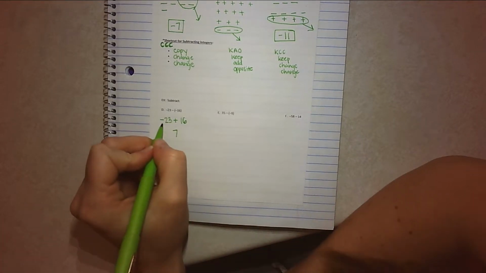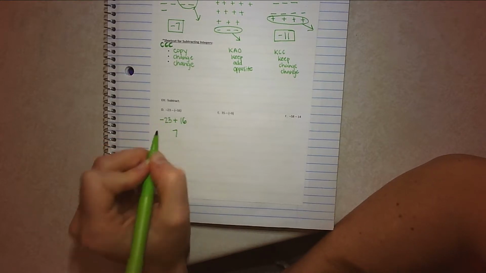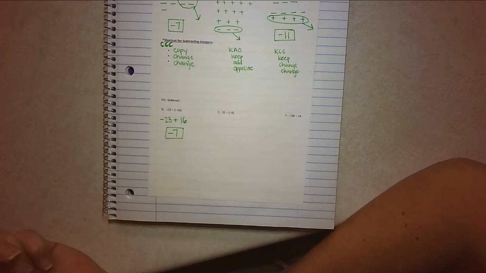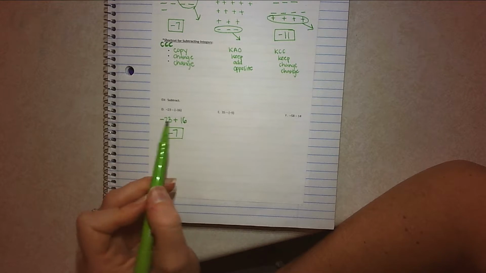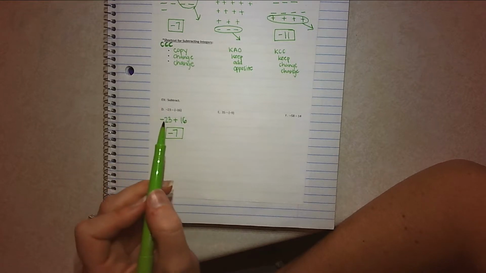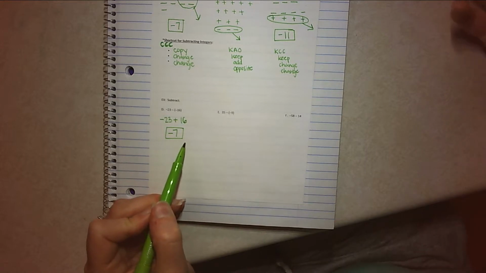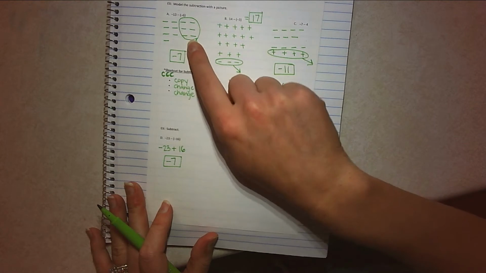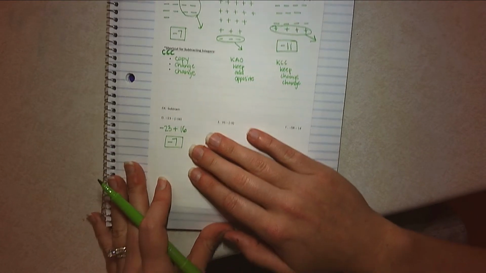In this case, negative 23 is further away from 0, so it has a greater absolute value, and so my answer is going to be negative 7. And if I picture the subtraction that I had, negative 23 negatives, and I take out 16 of them, it seems reasonable that I would be left with 7. So again, picturing the model could help us, but I'm not going to do it for every problem because it'll just take too much time.